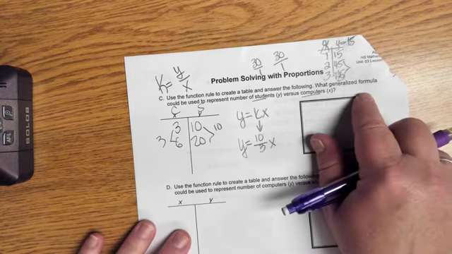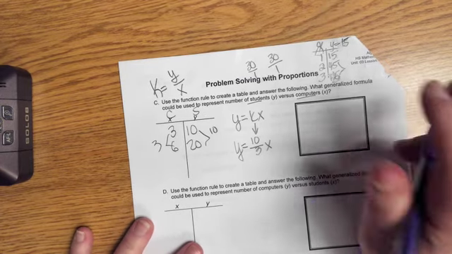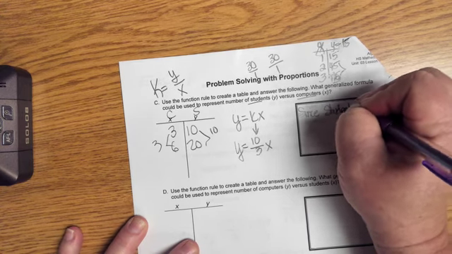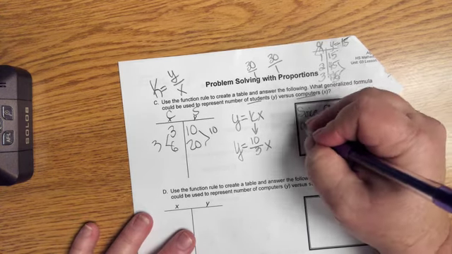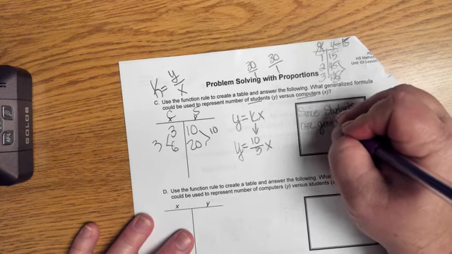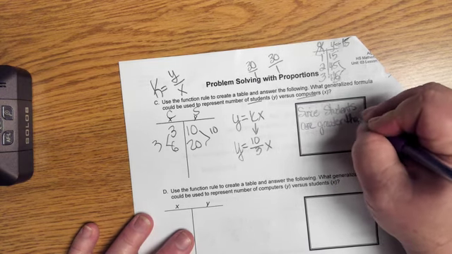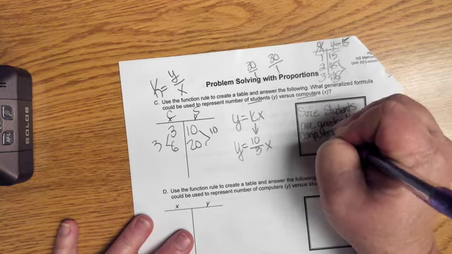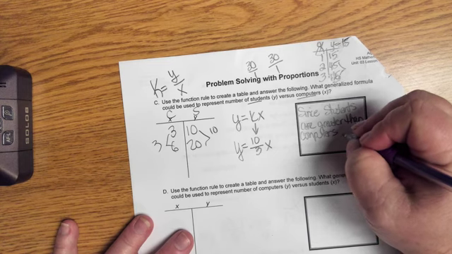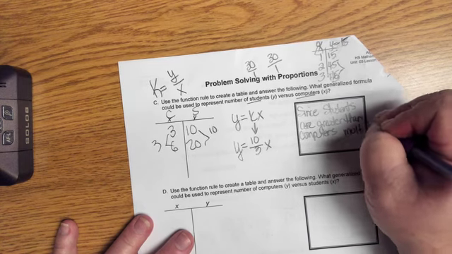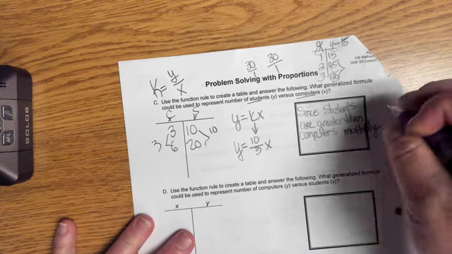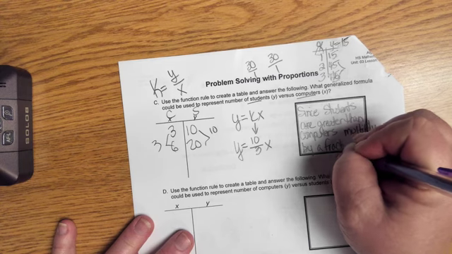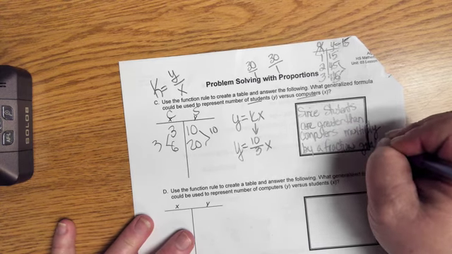Generalize the function formula, okay? They want us to give a generalized formula. Since students are greater than computers, multiply by a fraction greater than 1.